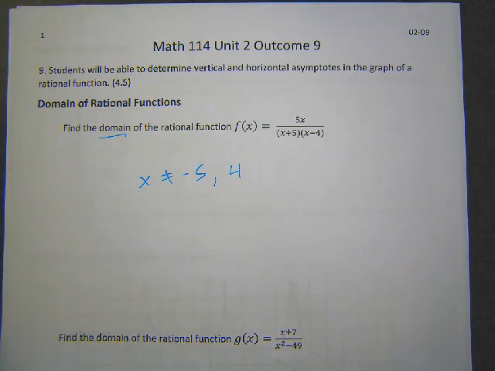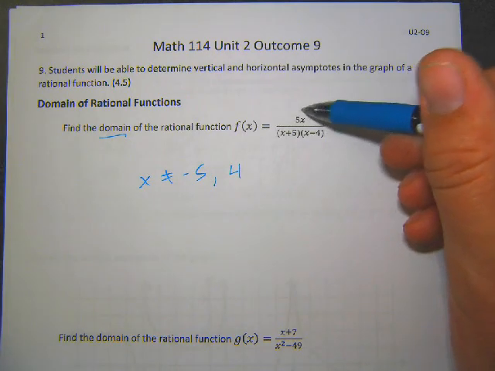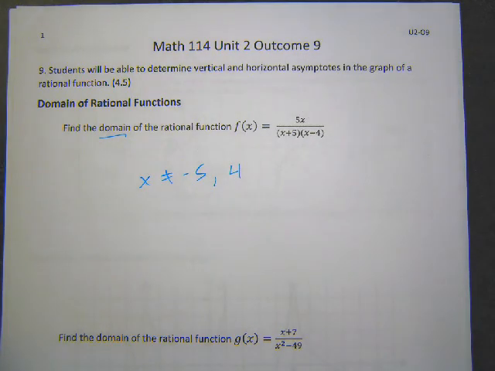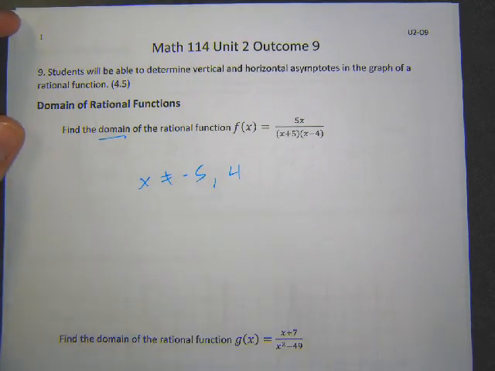Anything else is fine. It's okay for the top of the fraction to be 0. So if you use 0, that's okay, because 0 on top is okay. We're really only worried about the denominator, the bottom. So we want to take out these two numbers.